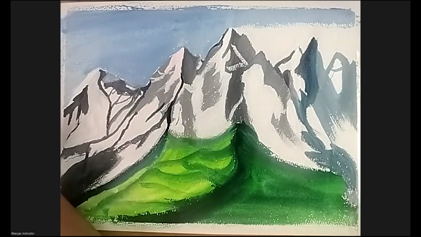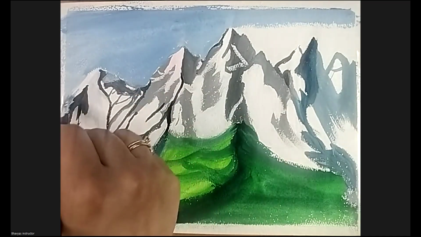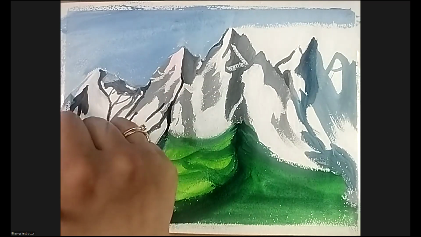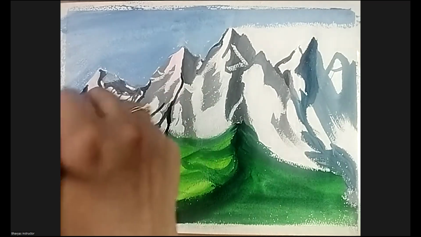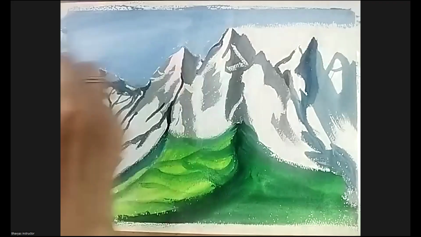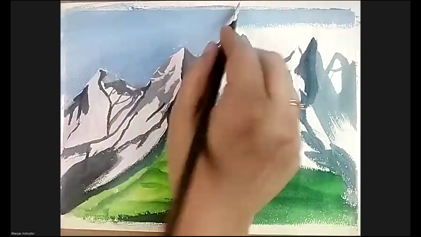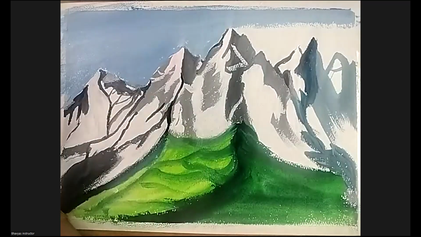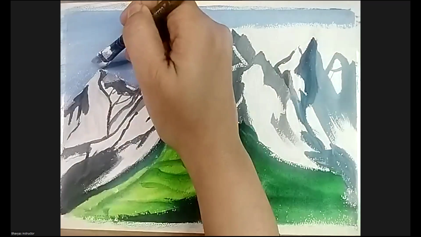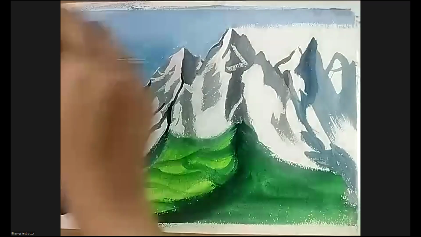Poster color paints, what it will do, it will dry very fast. Drying time will be fast, but it needs to get settled on the paper. It will take time. Okay, so that is the thing which you need to remember in the poster colors. Drying time is fast. Okay, but settling time, it will take time. For 2 days, it will take almost. Okay, like this.